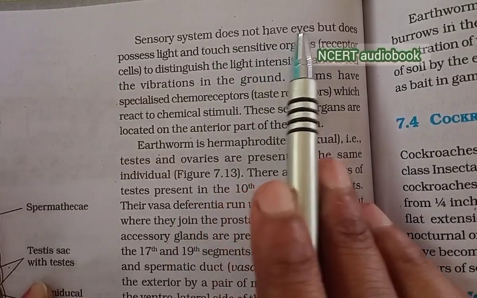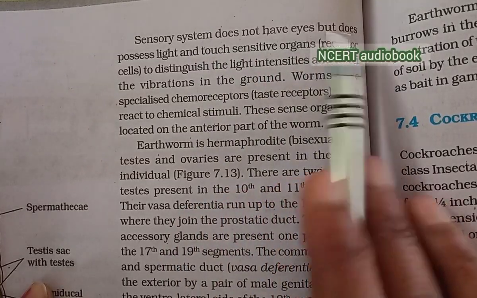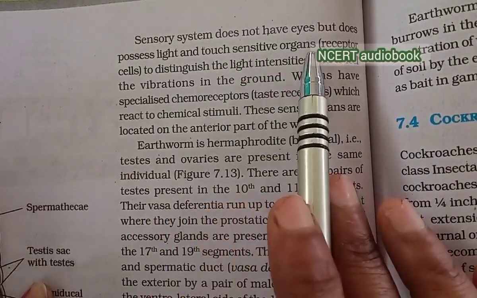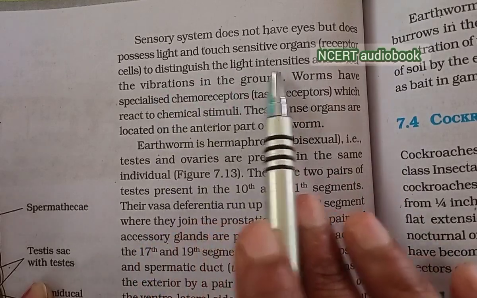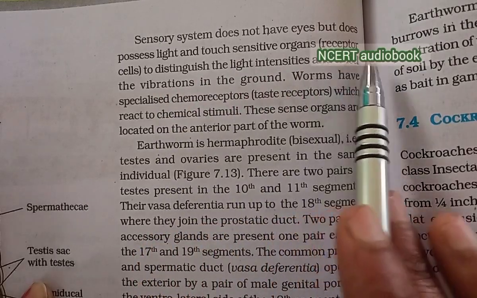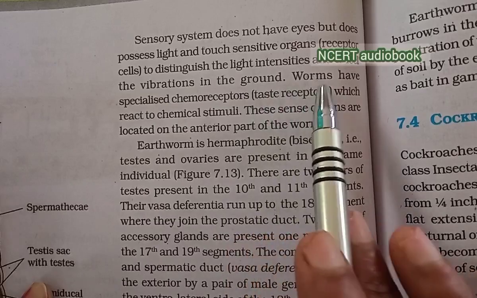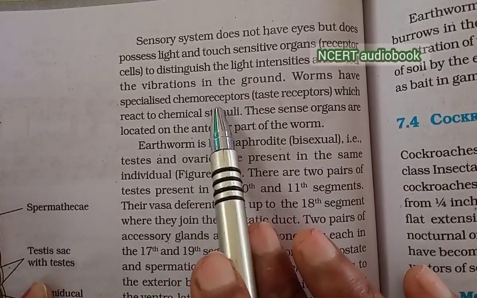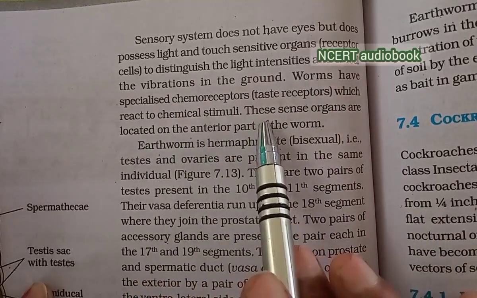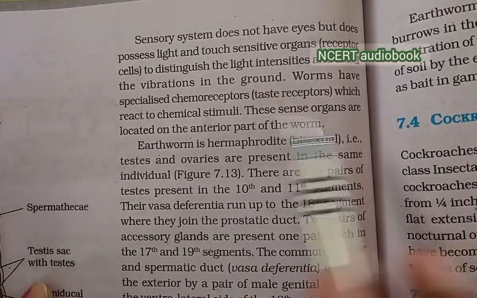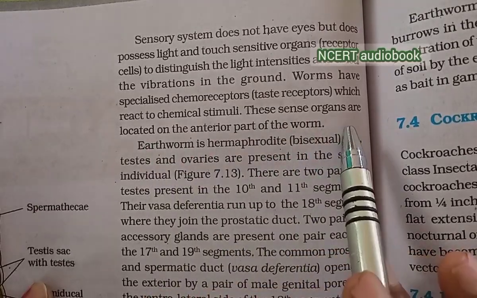The sensory system does not have eyes but does possess light and touch sensitive organs, to distinguish light intensities and to feel vibrations in the ground. Worms have specialized chemoreceptors which react to chemical stimuli. These sense organs are located on the anterior part of the worm.